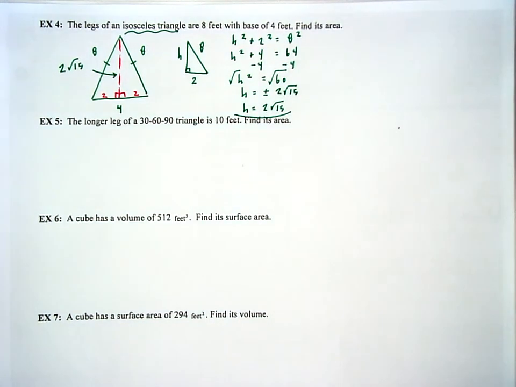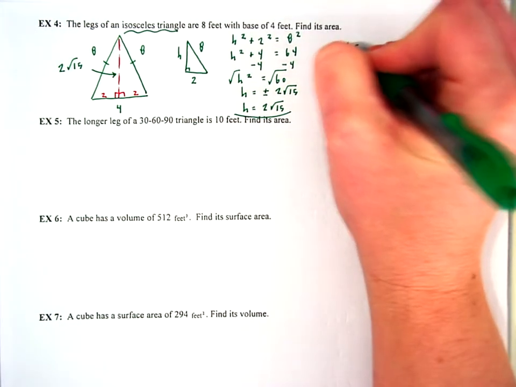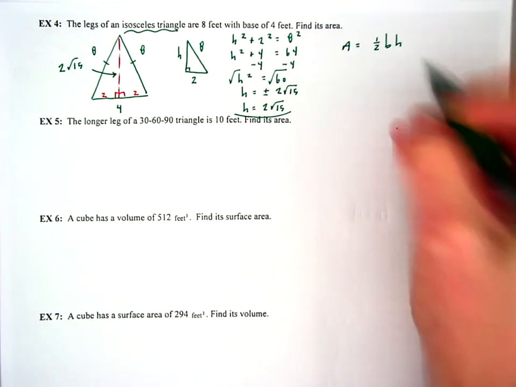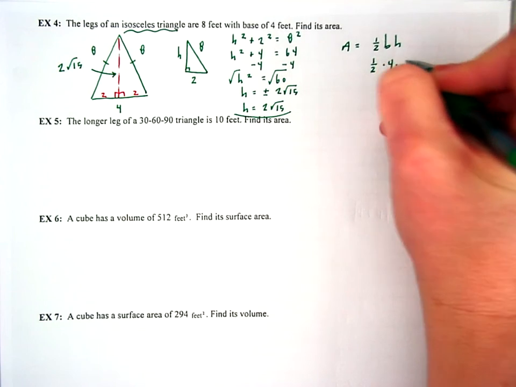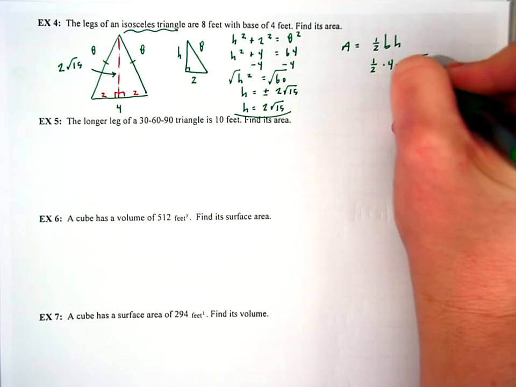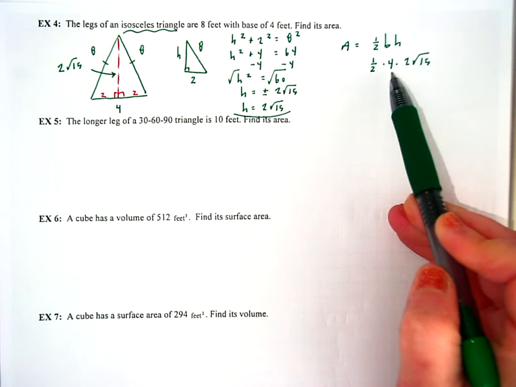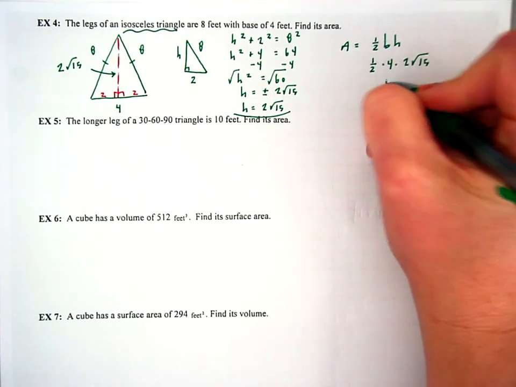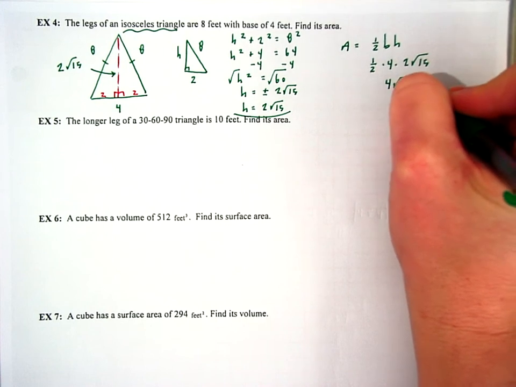So now that I have it, I can find the area. My area of a triangle is 1/2 the base times the height. So I'm saying 1/2. The base is 4, and the height is 2 root 15. So if I multiply across, half of 4 is 2. 2 times 2 is 4. So I get 4 square root 15 square feet.